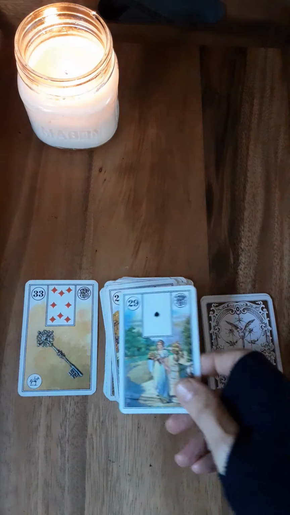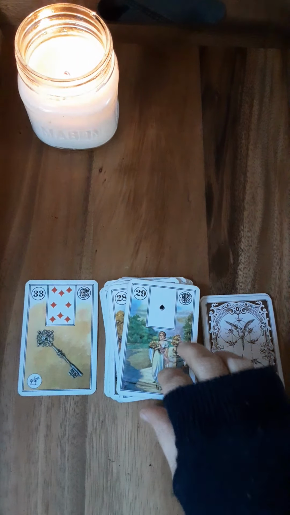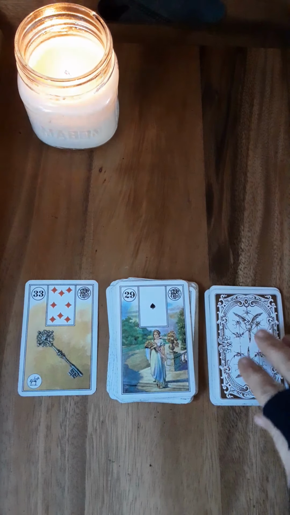You have the key in combination with the man or the woman. This is somebody who is important. This is somebody who's successful, somebody who's handy. Good person to have around.